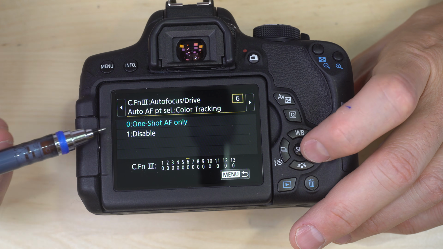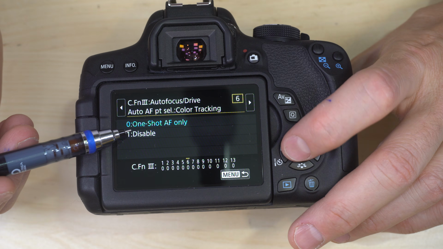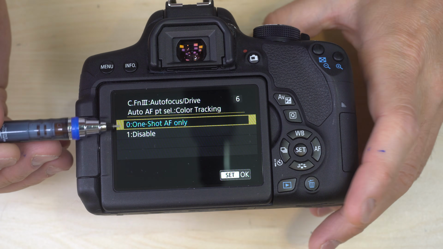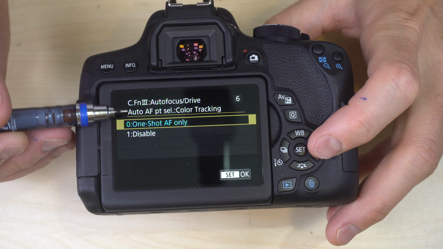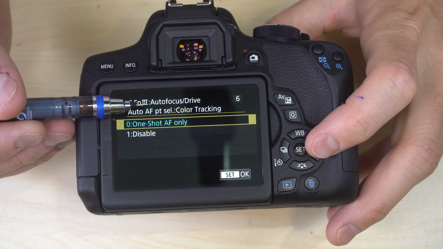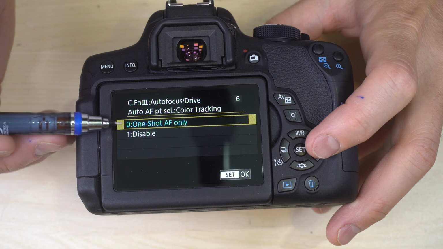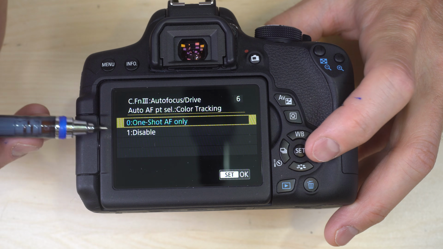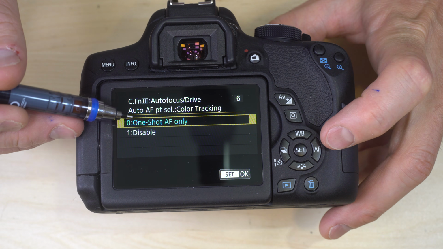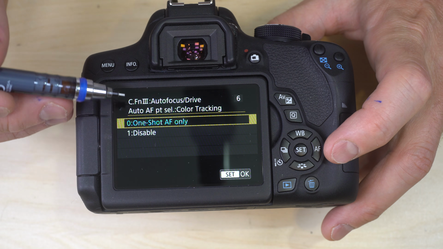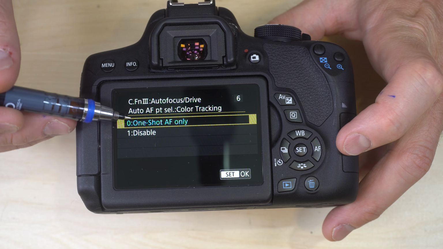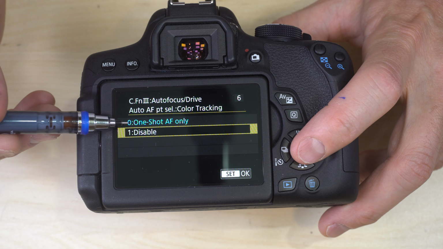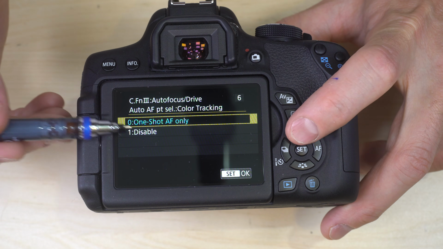Autofocus point set color tracking, one-shot auto AF or disable. Okay, so one-shot autofocus, automatic autofocus point selection color tracking. What this does is, if you have 0, one-shot autofocus only, I believe the way this works is it hones in on human skin tones and tracks those with autofocus, or you can disable it, which causes the autofocus just to work normally and look for high contrast areas.